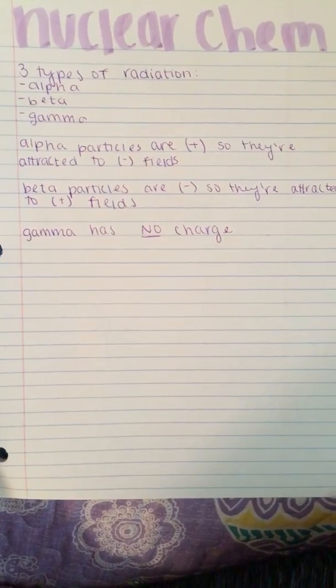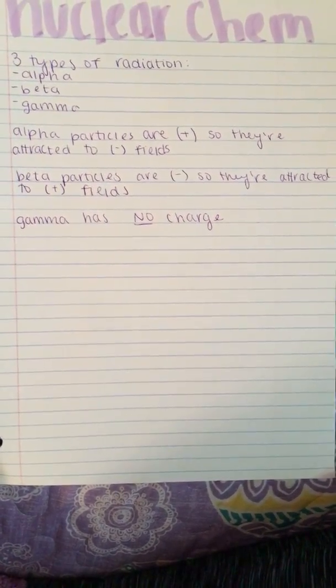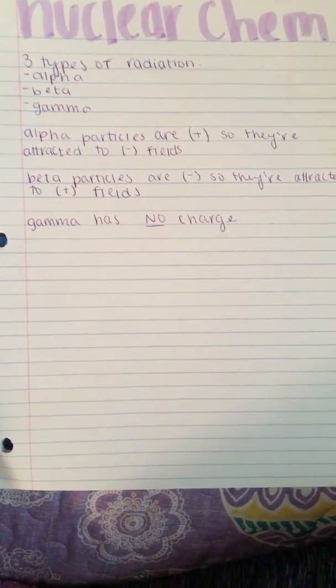Sorry. So there are three types of radiation: alpha, beta, and gamma. Alpha particles are positive, so they're attracted to negative fields. Beta particles are negative, so they're attracted to positive fields, and gamma has no charge.